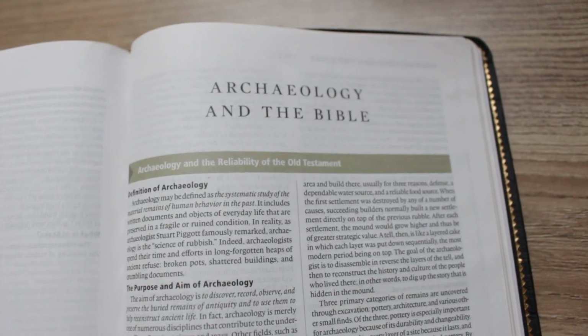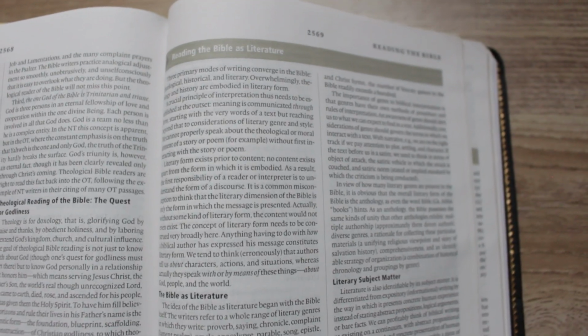Not just common themes or other religions does this study Bible dive into, but it also gives an overview of biblical doctrine, archaeology, how to read the Bible, biblical ethics, and even things like how to interpret the Bible and what you're reading.